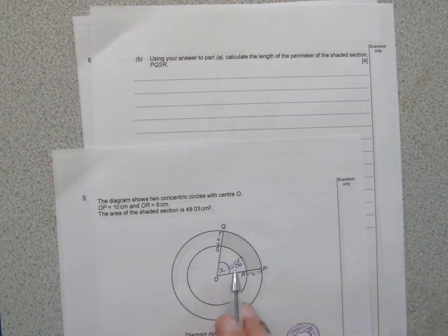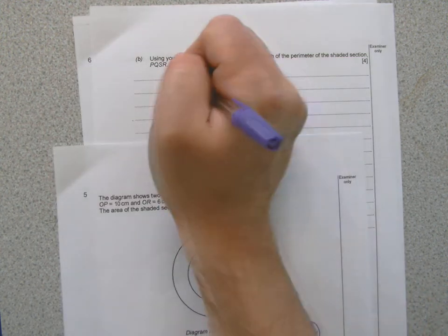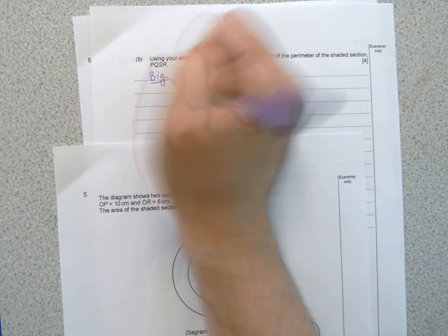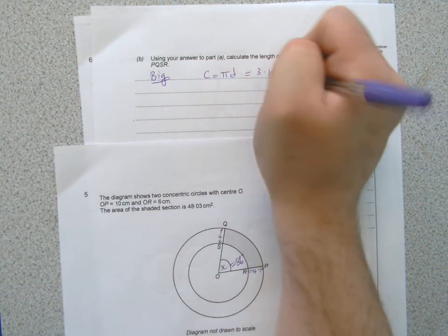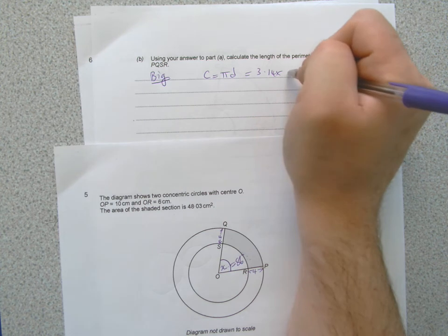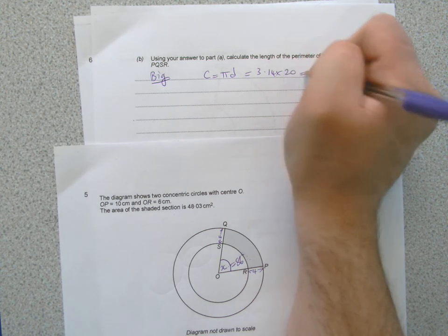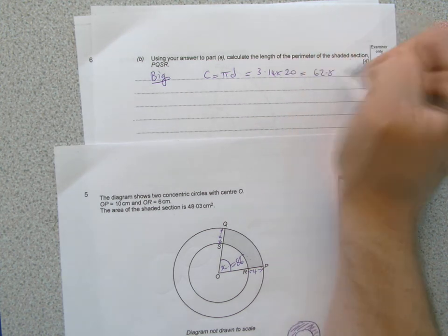We know the angle, which is good. But of course, when you work out an arc, you need the circumference. So we start off with the big circumference, which will be pi times d. So 3.14 times the diameter. Radius is 10, so the diameter is 20. Do that and you get 62.8.